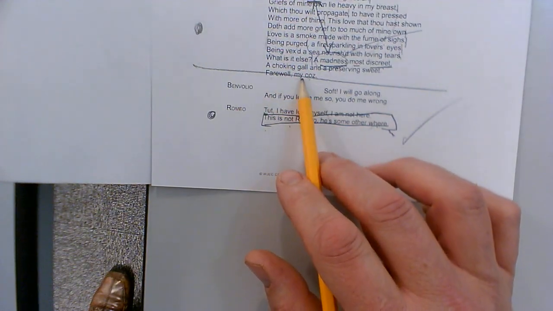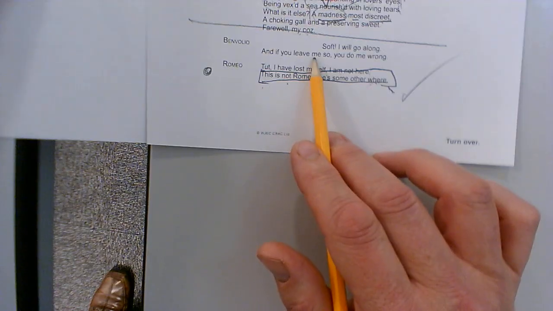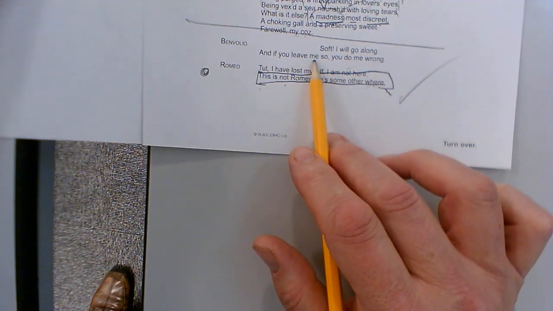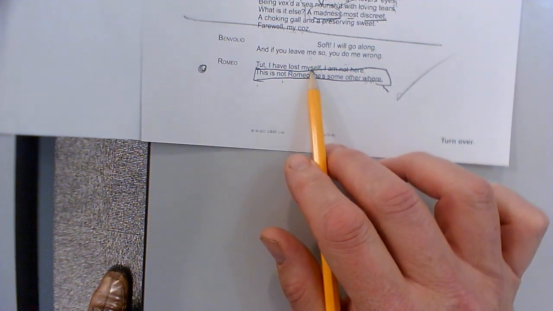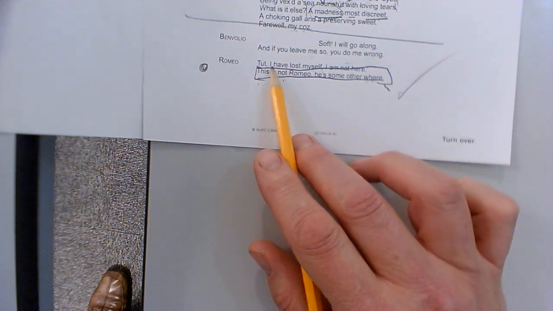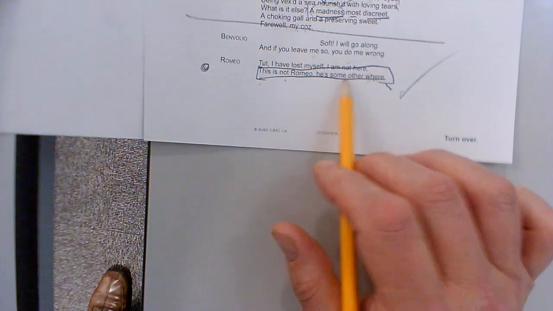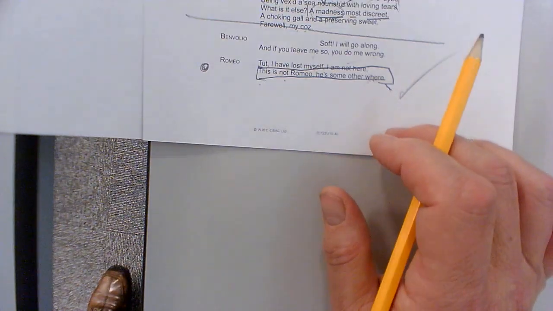It's pretty quiet. And then he says, right, I'm going to go. You're not getting me. I've got to walk. He says, I will go along. If you leave me, you do me wrong. You're going to be disrespecting me if you walk off away from me. And then he tells himself off. He gives himself a bit of a talking to. He says, oh yeah, I've lost myself. This is not Romeo. He's some otherwhere. I'm not acting like I should do. You're my mate. You're my family. I'm not acting the way I should.